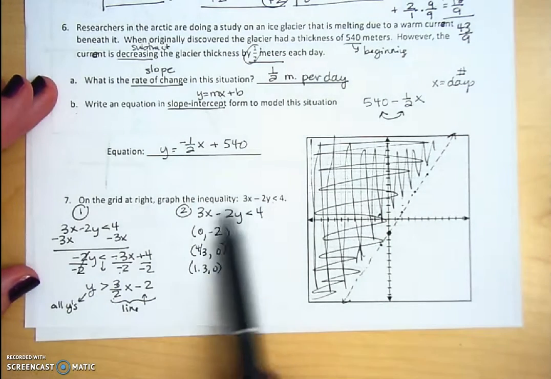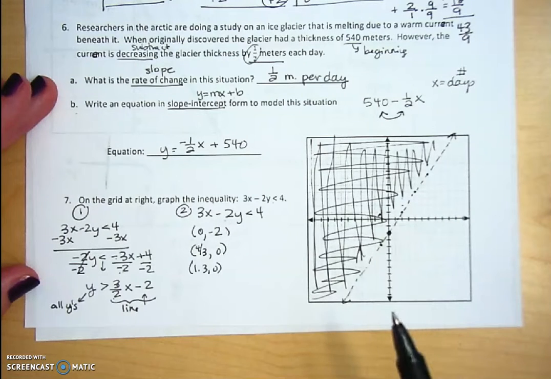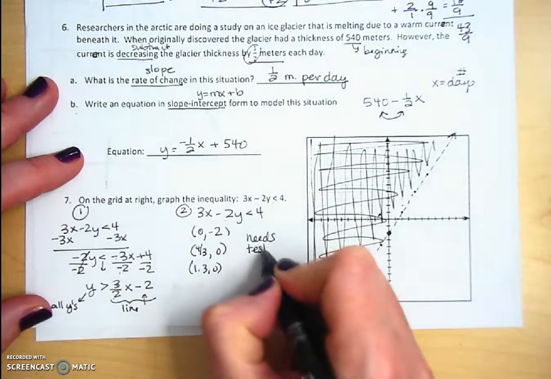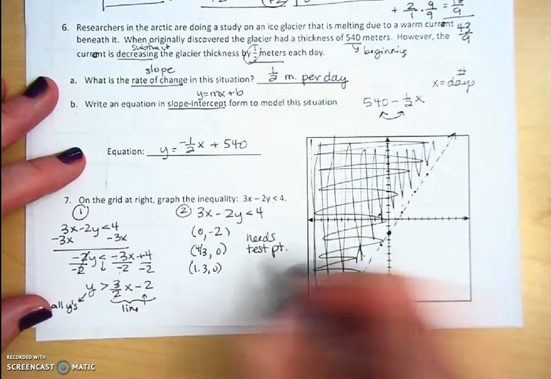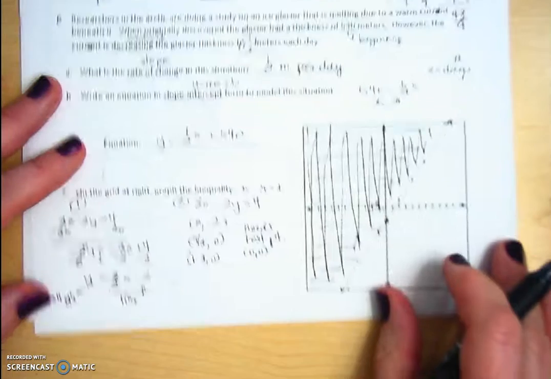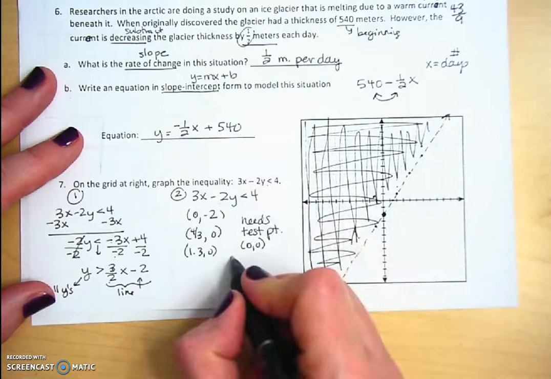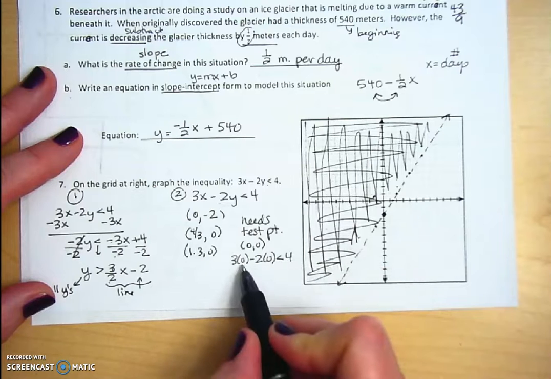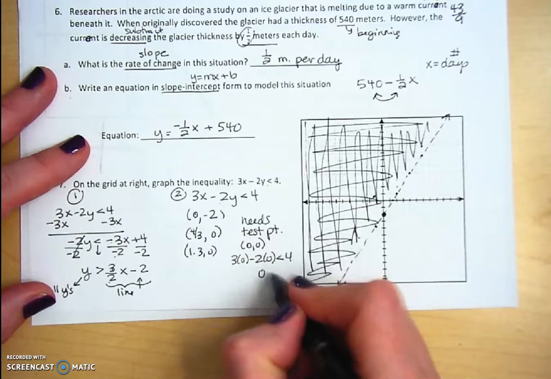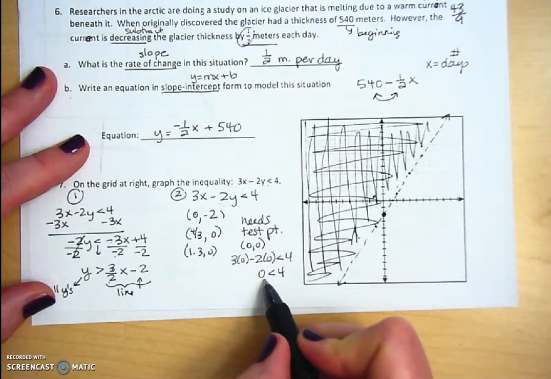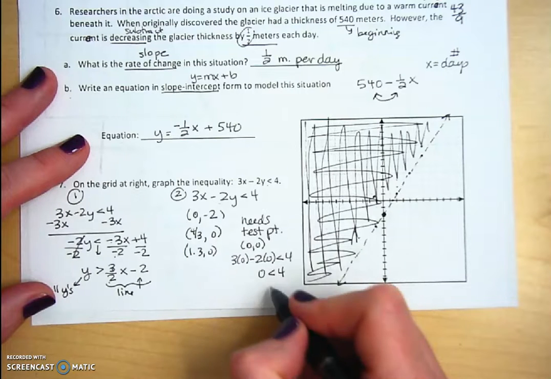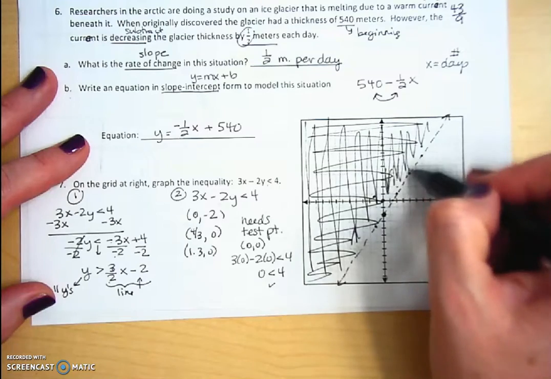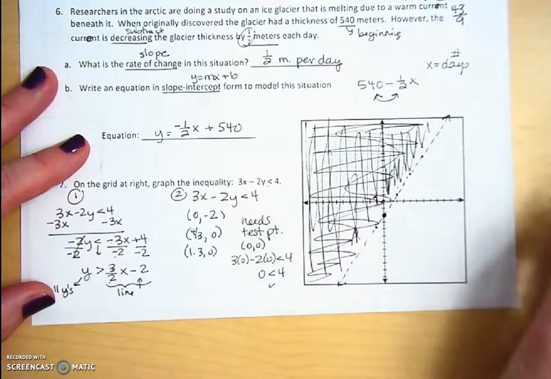If you're going to do the standard form method, you need to do a test point to see which side to shade. So this method needs a test point. And I taught y'all to use 0, 0. It's the easiest one. So if I put 0, 0 in there, 3 times 0 minus 2 times 0, less than 4. That's 0 minus 0, which is 0. Now, is it true that 0 is less than 4? Yes. So we shade the 0, 0 side, which is this side. Okay, so we still shade that part.